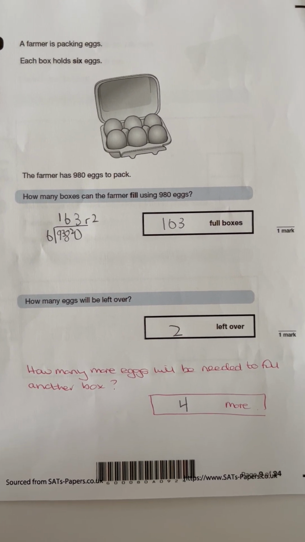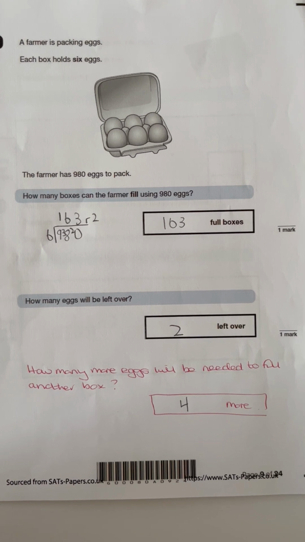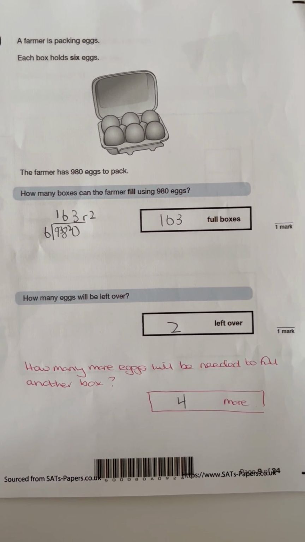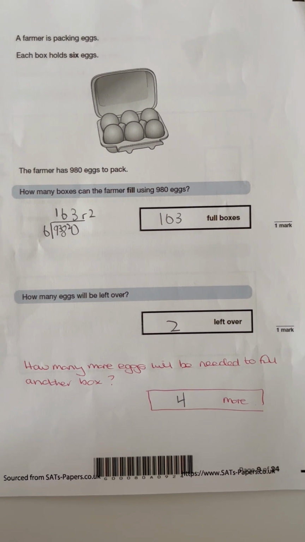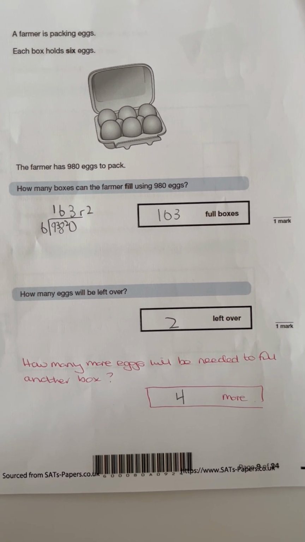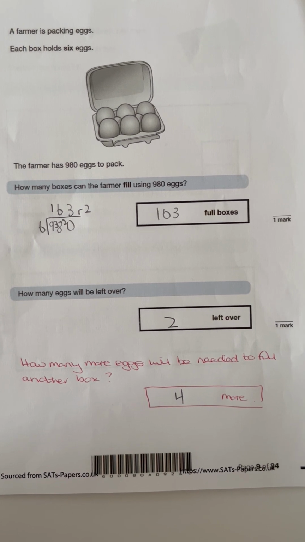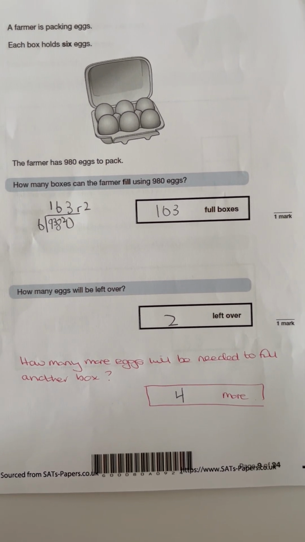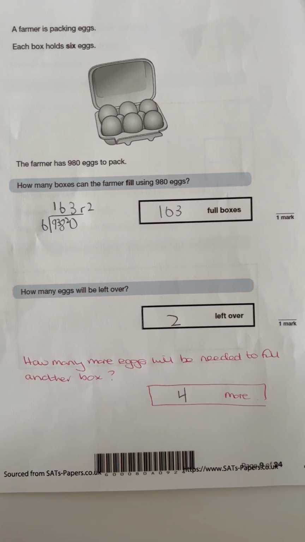Today we're looking at division and problem solving questions that may come up on your SAT Key Stage 2 test papers in May in your Year 6. So we're going to look at a few questions together and work through them. I've got some example questions just to go through.